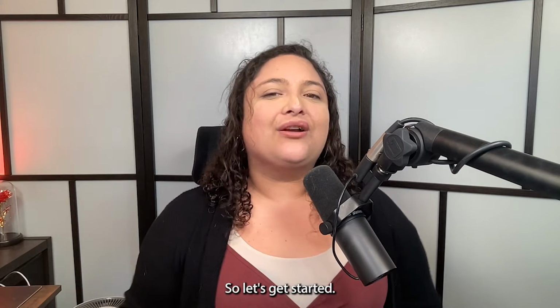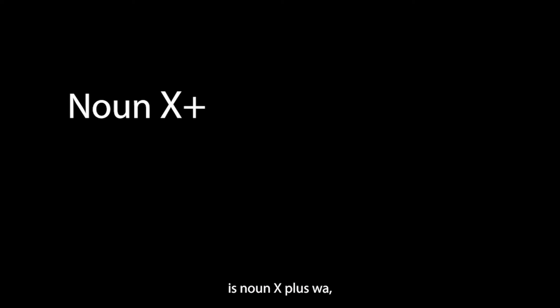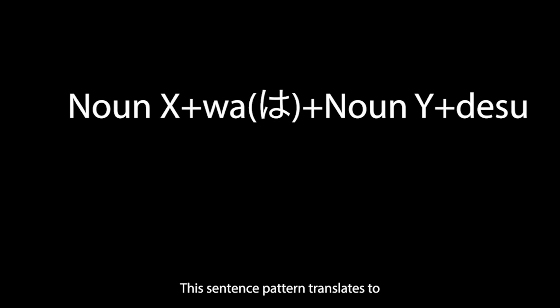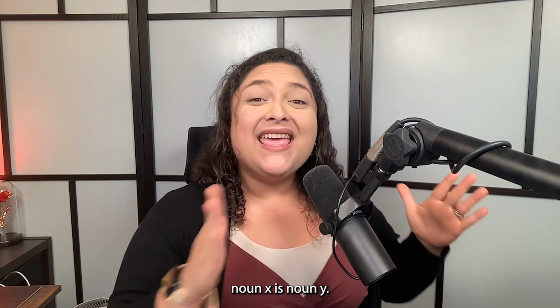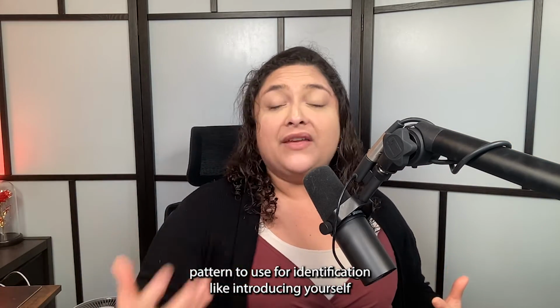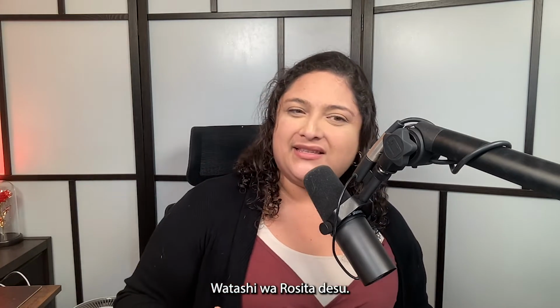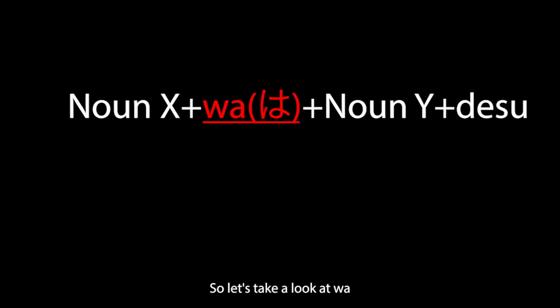So let's get started. The sentence pattern that we are going to learn is noun X plus wa plus noun Y plus this. This sentence pattern translates to noun X is noun Y. This is a great sentence pattern to use for identification, like introducing yourself. 私はロシタです or これはペンです.